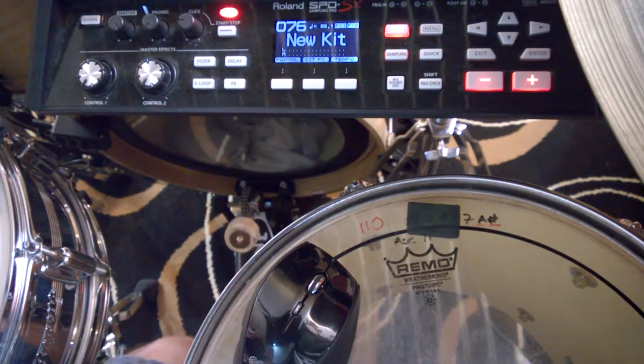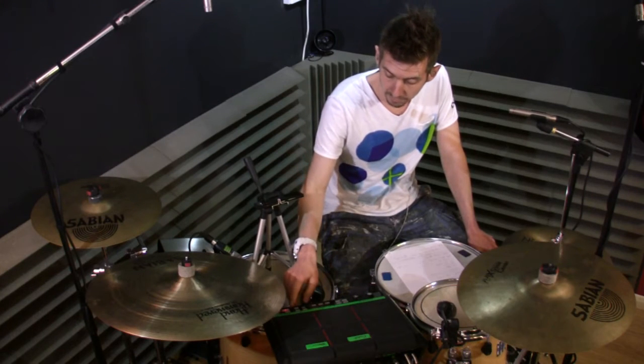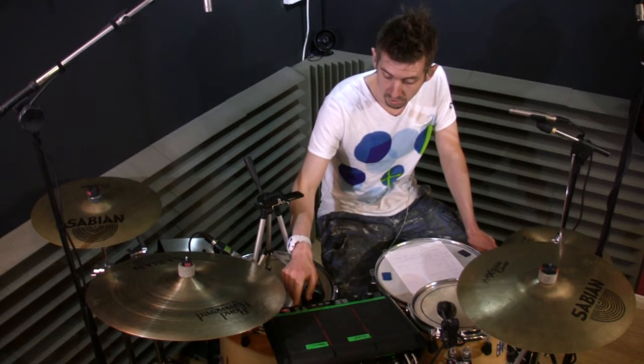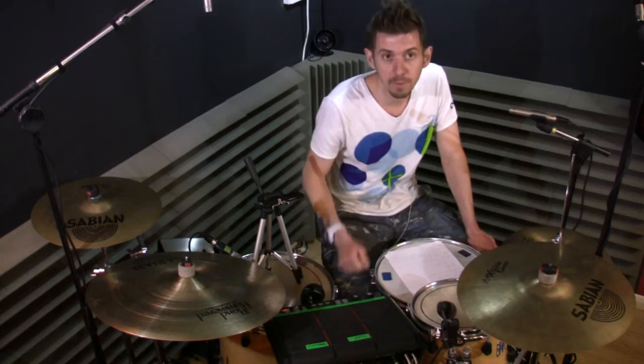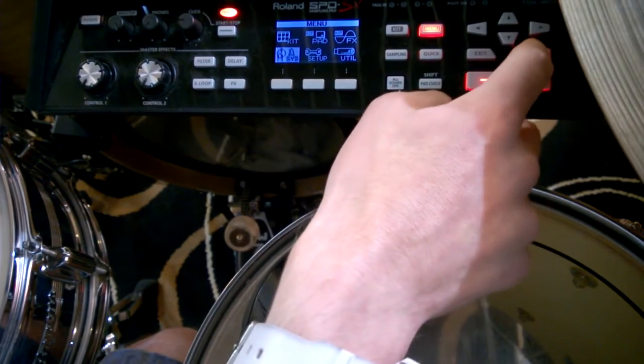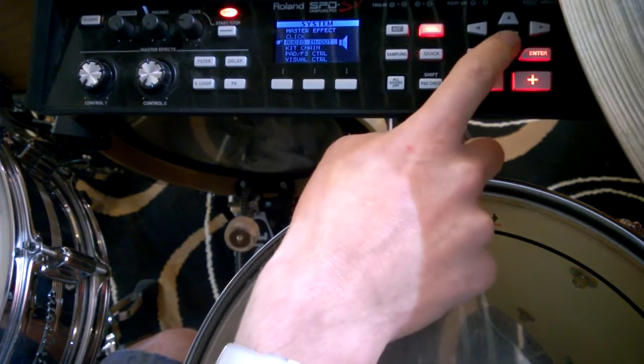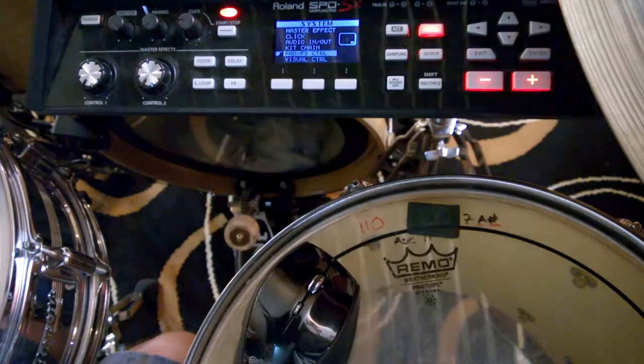And so let's go on to some of the little more complicated features. One of the things that we've got the option to do on here is to start and stop our metronome by hitting one of the pads. So to get to that, I've got to go into my menu again. I've got to go into my system. And instead of choosing click here, I'm going to go down till I get to pad FS control.